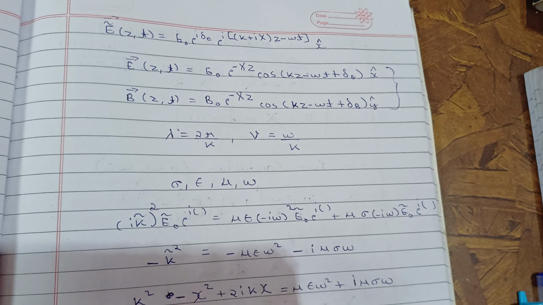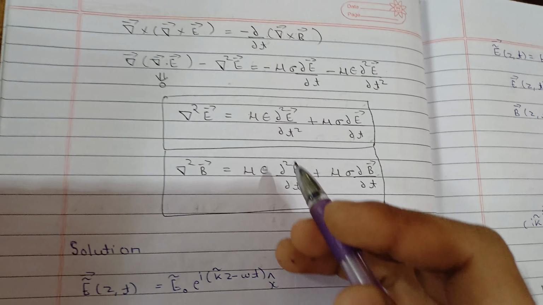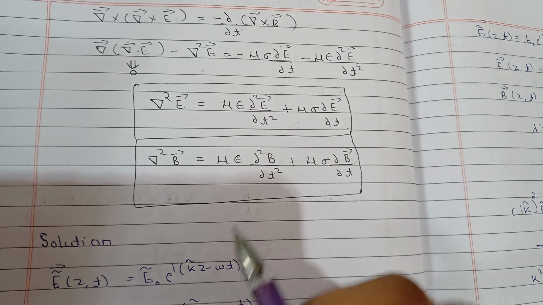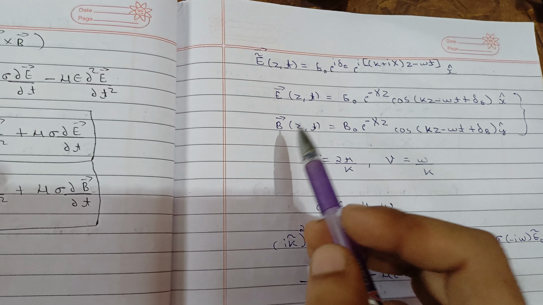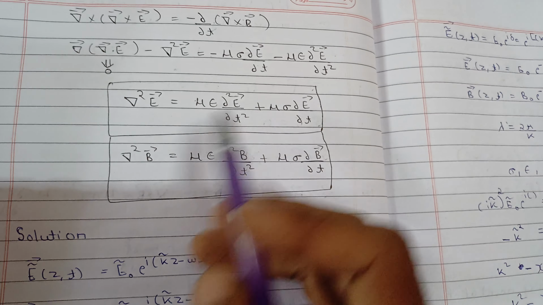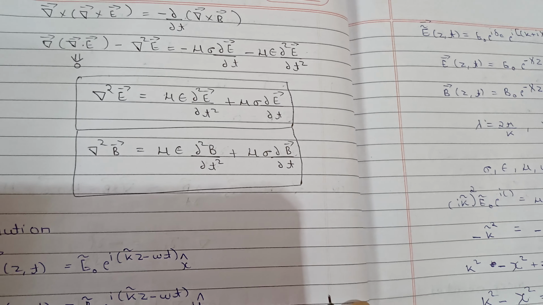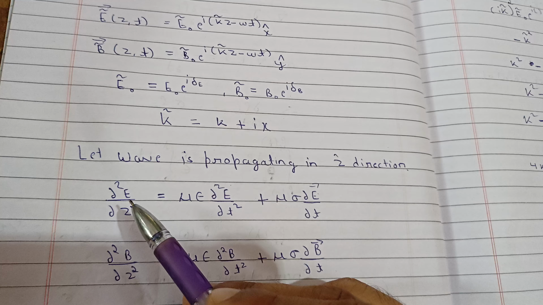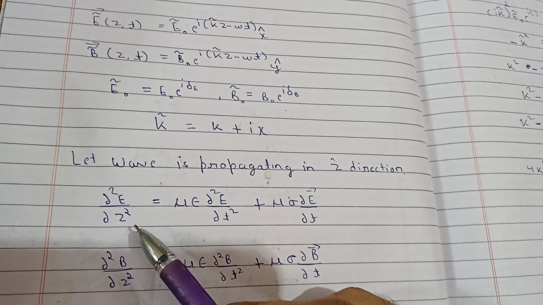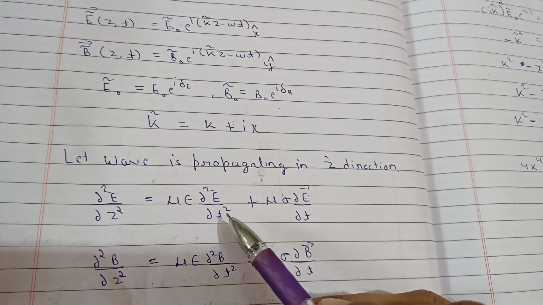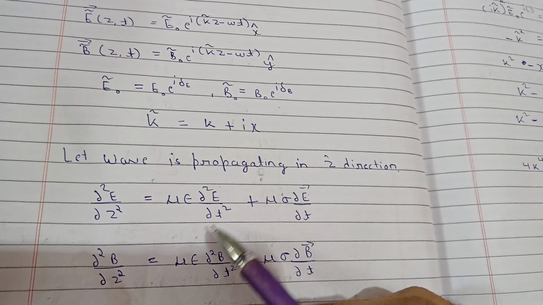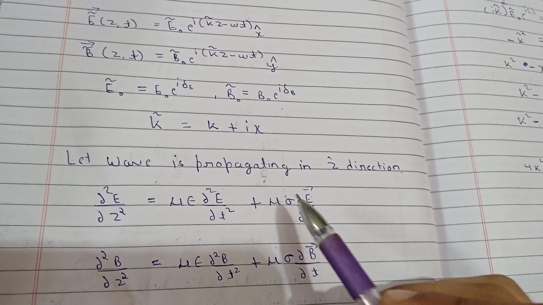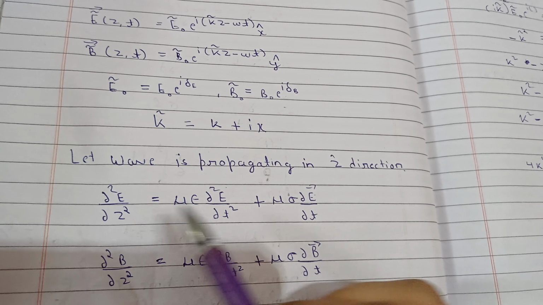So how to find them? Now see, in the last lecture we derived these equations. So we'll just substitute the E value or the B value in these equations, and we will find the values of kappa and k. This can be written in this form because it is traveling in the z direction. So in place of E, we will substitute the value and differentiate with respect to z first, then with respect to time, the second order and the single order. We'll take all the derivatives and substitute in this equation.